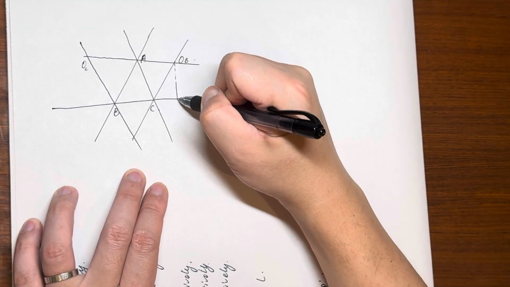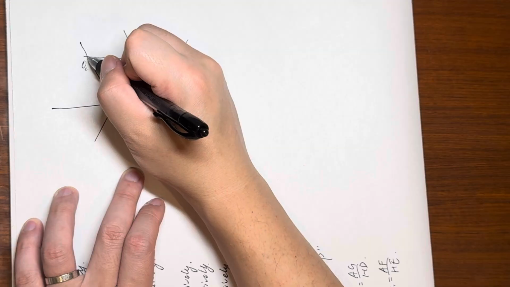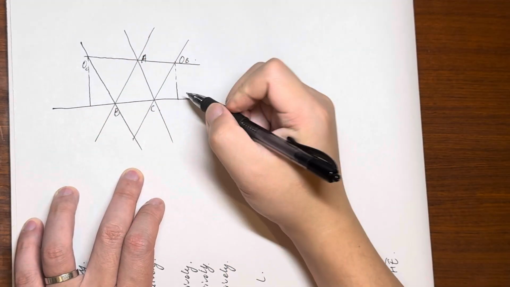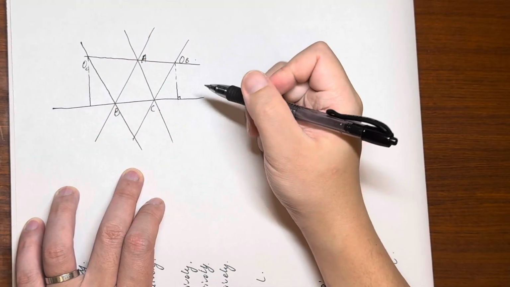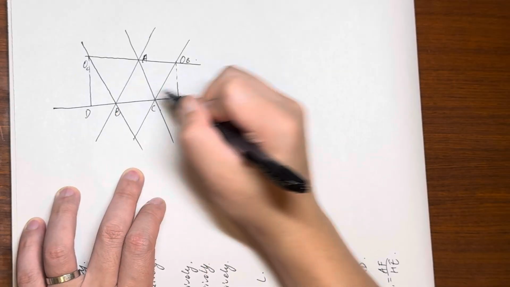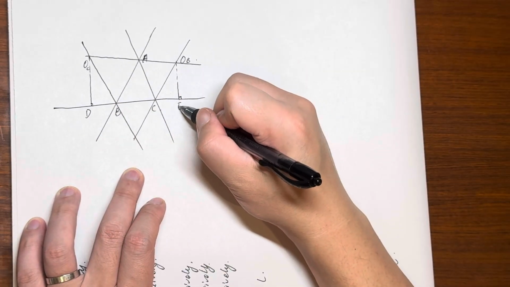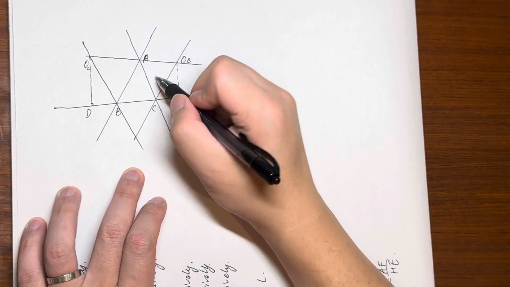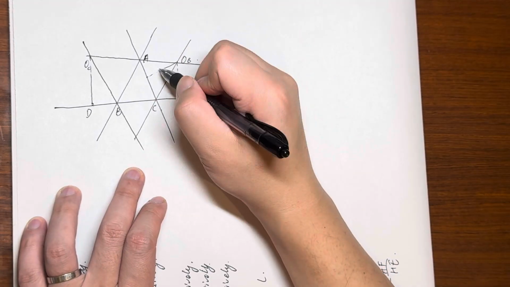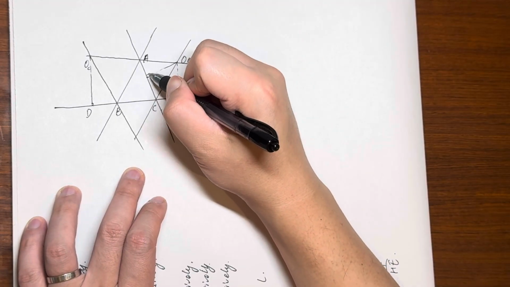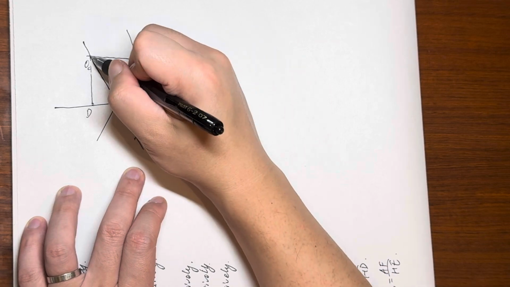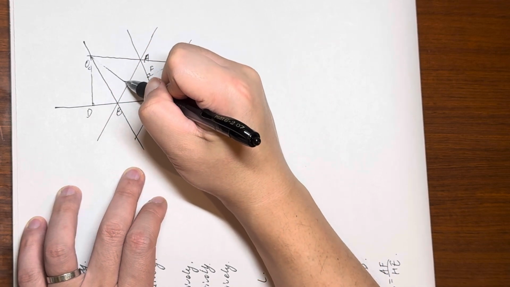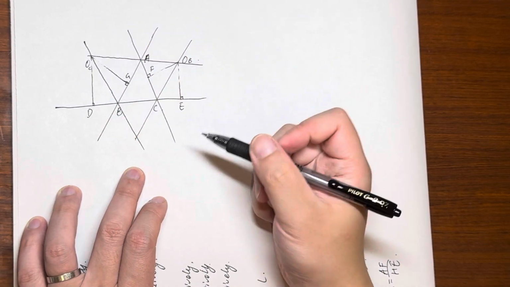And OB is perpendicular to... I think this is D, this is E. And this is F. This tangent point is G.